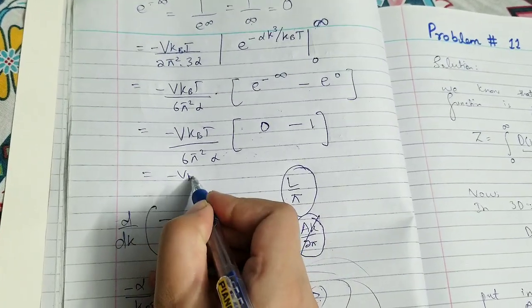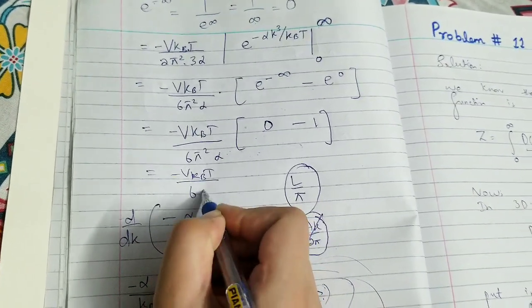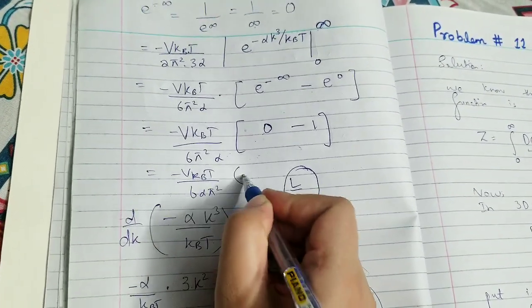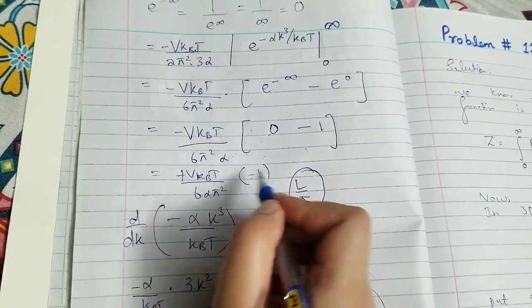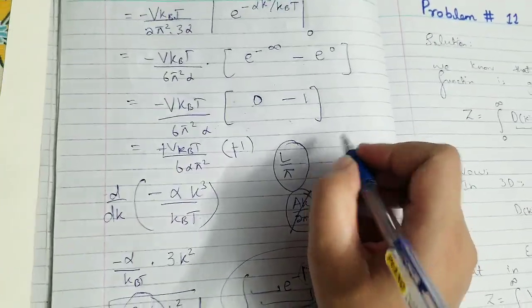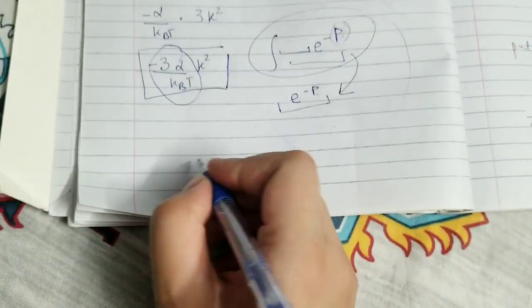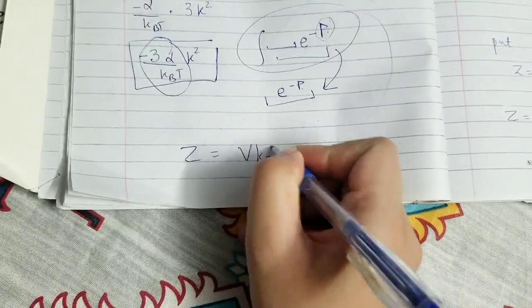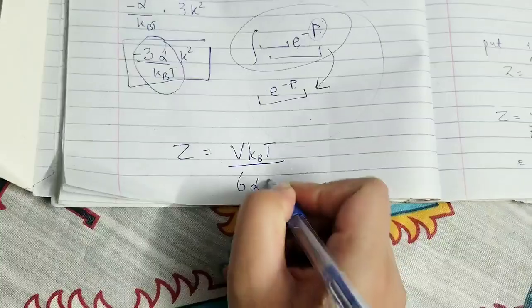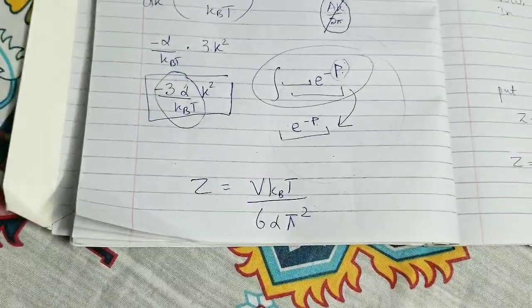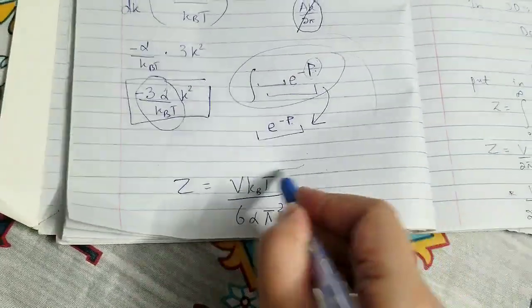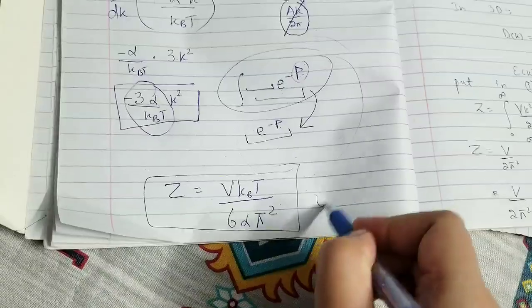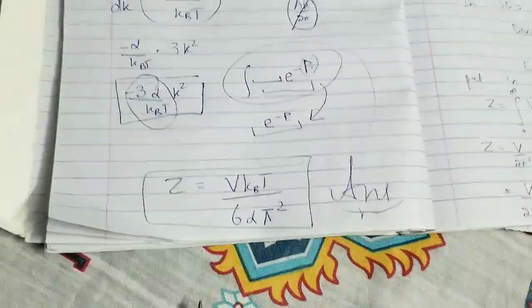Okay, 6 alpha pi square into minus 1 minus, so it makes plus, and the answer is, here I'm writing the answer, z equals v kbt by 6 alpha pi squared. Okay, this is the answer, this is the final answer.